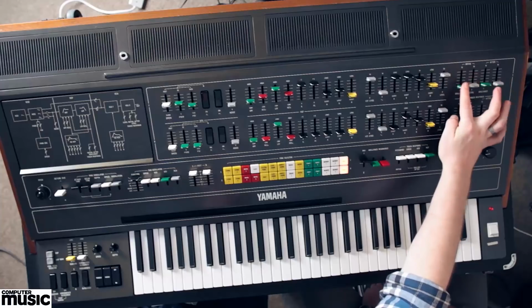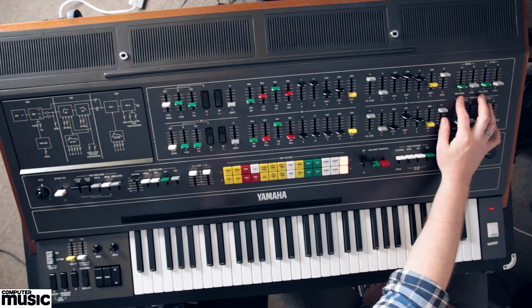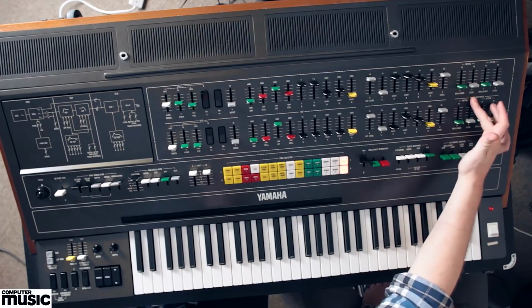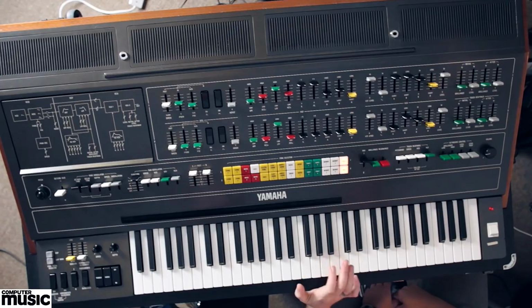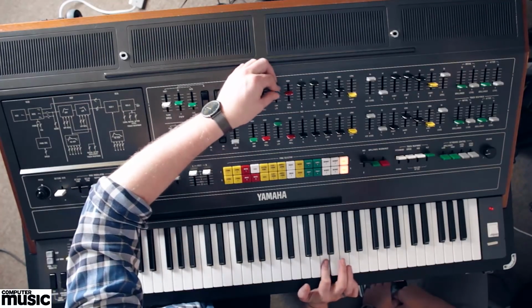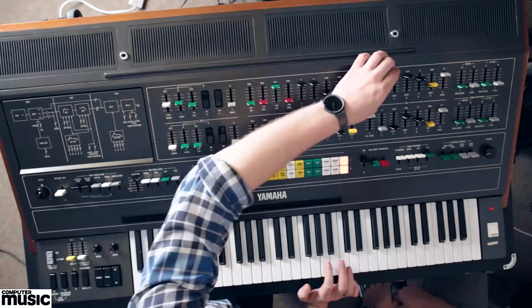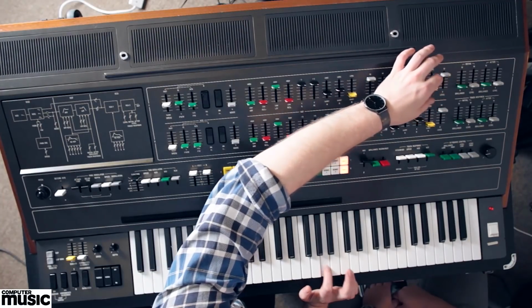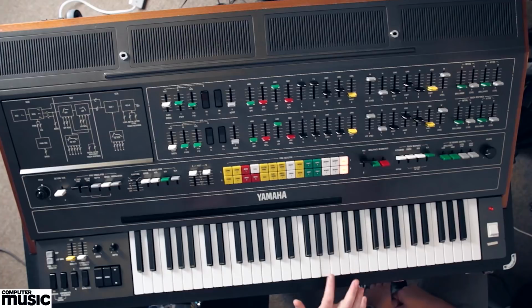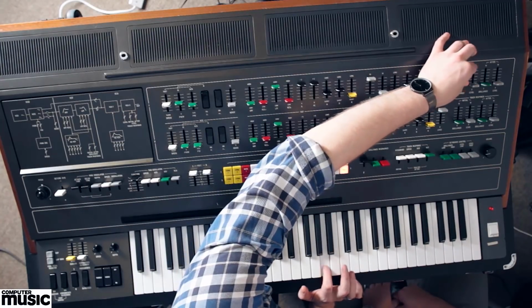So this initial is essentially velocity. Brilliance means filter. Level means amplitude. So we can affect filter or amplitude with velocity. So if I just dial in, just bear with me. So I'm varying how hard I'm pressing the key, and it's staying the same.